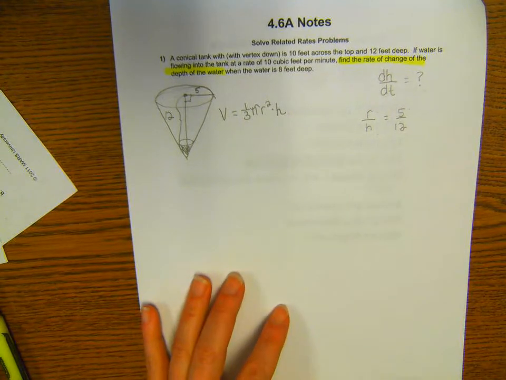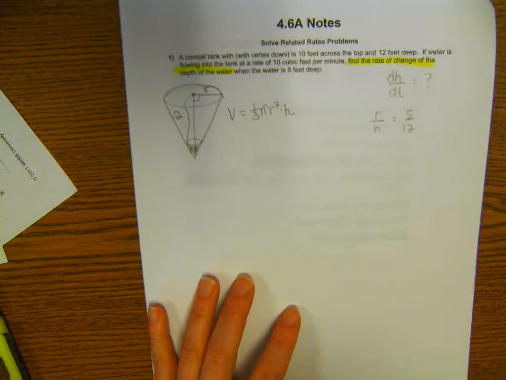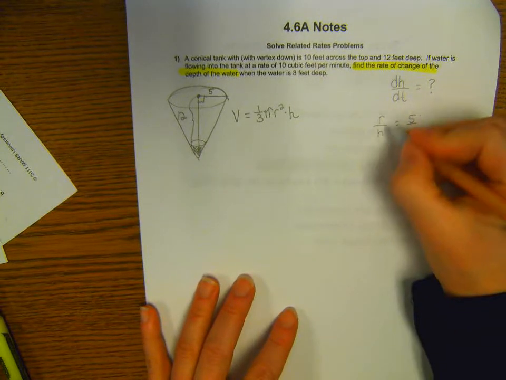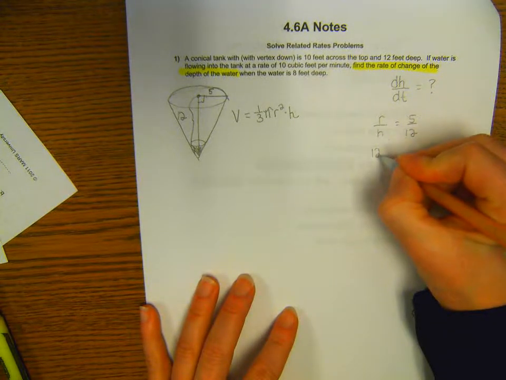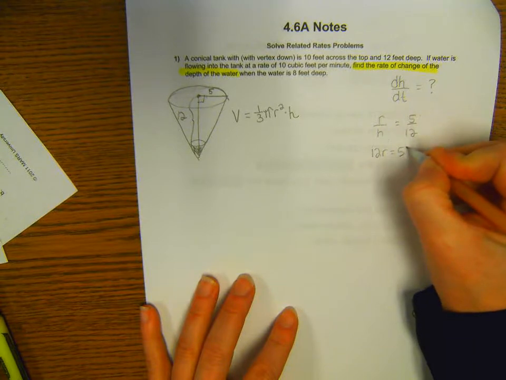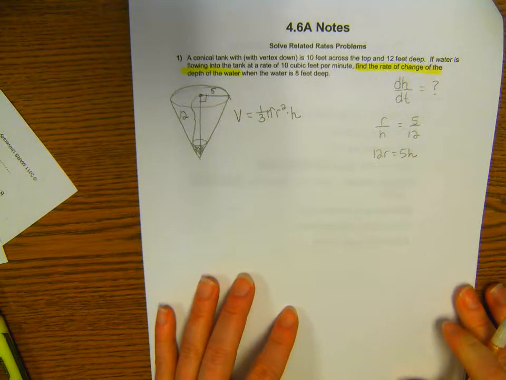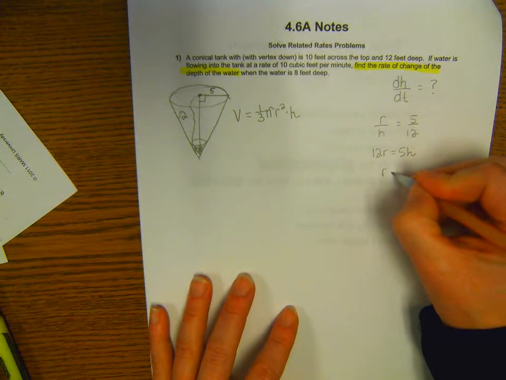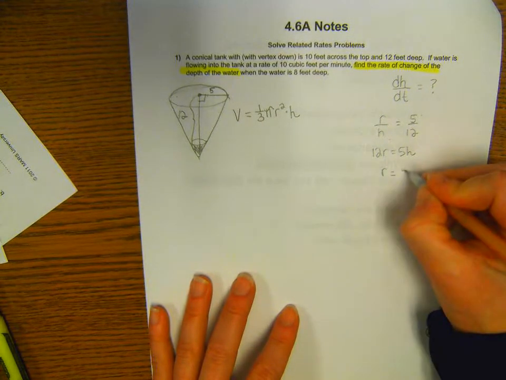So what that gives us is a formula that I can solve. Let's cross multiply. 12R equals 5H. Are you with me? If I wanted to get rid of the R, I could replace R then with 5/12 H.